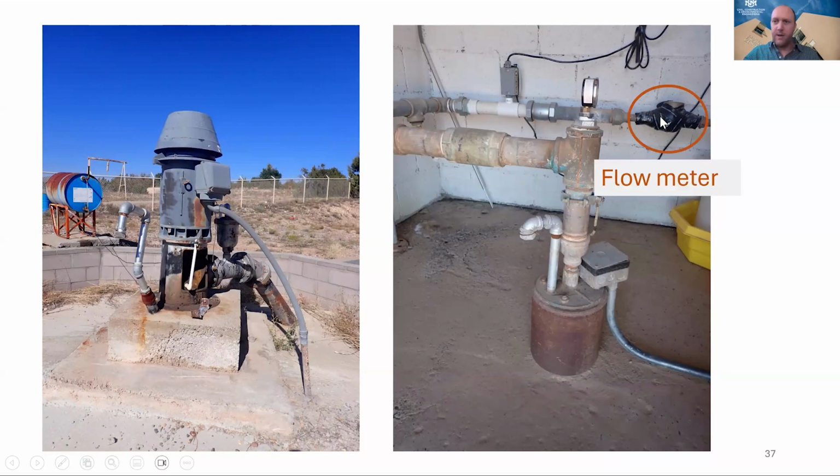And then a flow meter. This is similar to a meter that goes to houses. It just totalizes the amount of water that's flowing through the pipe. Yeah, thank you, Matt. The photo on the left has a check valve in the vault to the right of it. Thank you, Matt. And there's also a flow meter for the well on the left too, just in a different location.